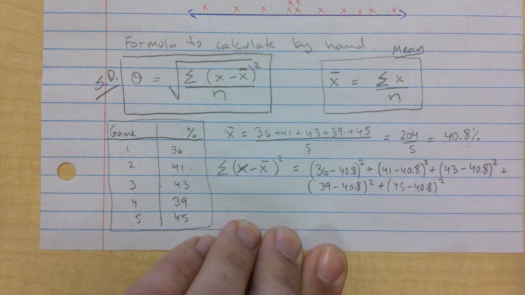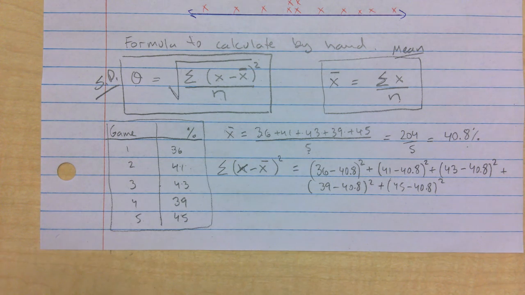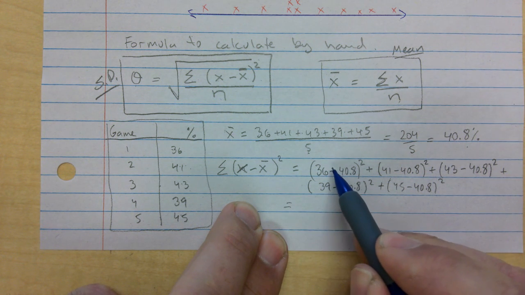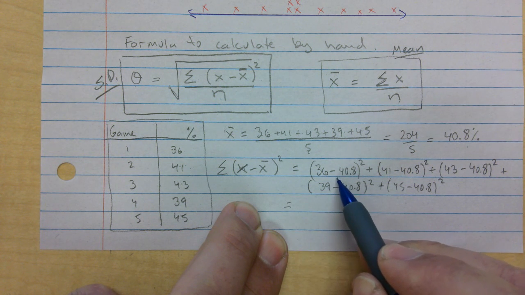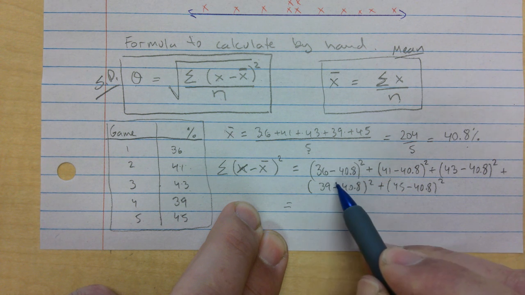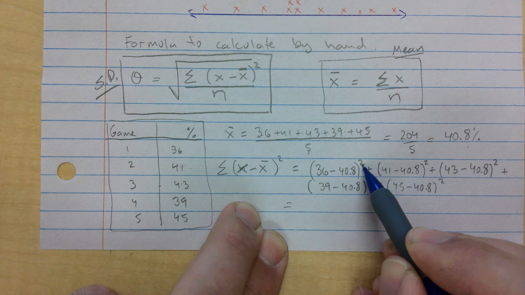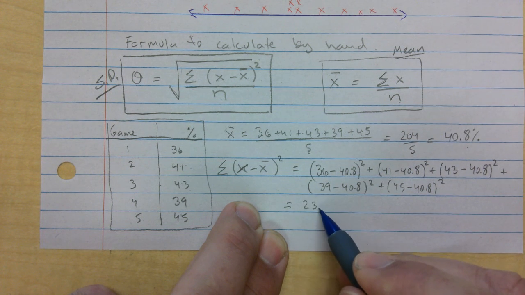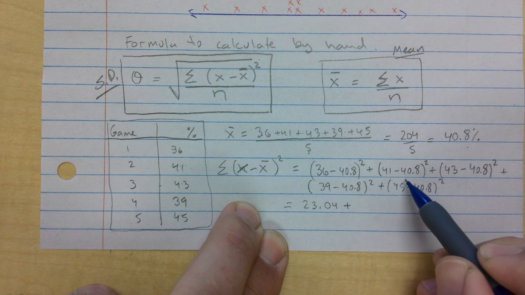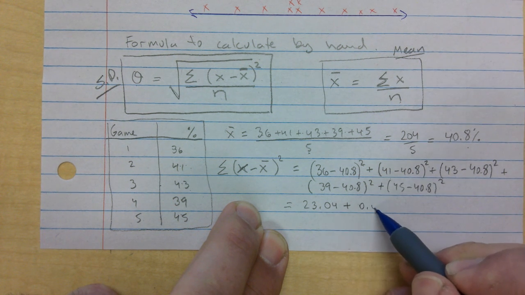So there's 5 of these that you need to account for. And that adds up to, I will tell you what this always adds up to, and I will square it. I go 36 minus 40.8, and that will be a negative. So I square it, which gives me a positive, right? I get 23.04 plus, this is a very small difference, but if I square it, I get 0.04.